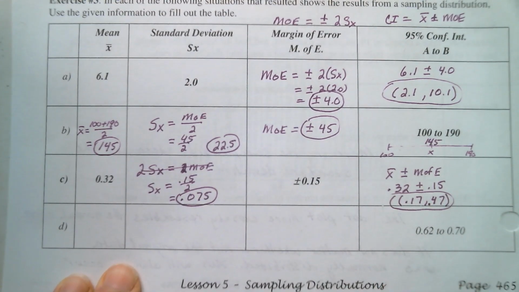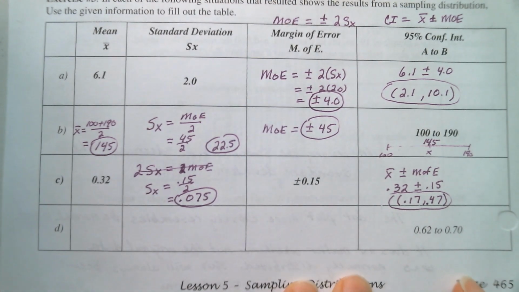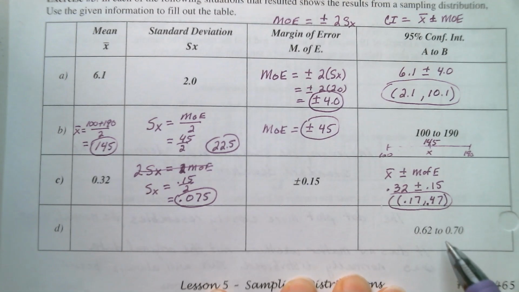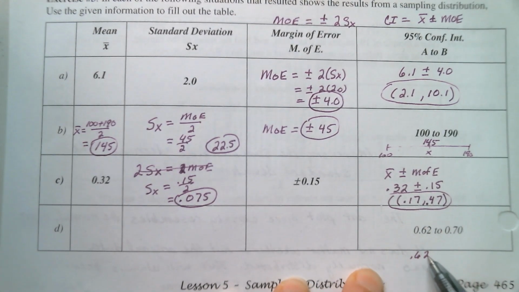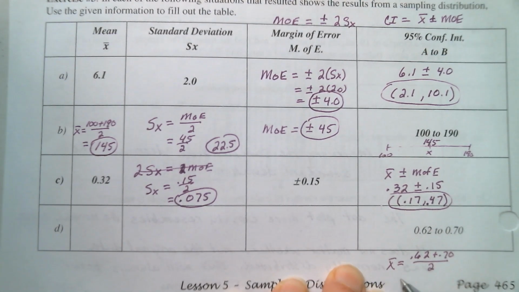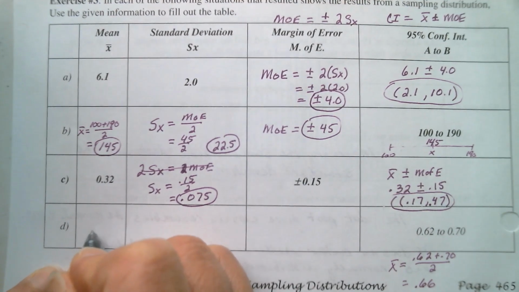And for D, we have the confidence interval is given 0.62 to 0.70. So right away, I would just find the mean has to be in the middle. So that's got to be 0.66, right? Yeah, 0.66. So the mean is going to be 0.62 plus 0.70 divided by 2. And just throw that into the calculator. 0.62 plus 0.7 divided by 2, 0.66. So our mean is 0.66.